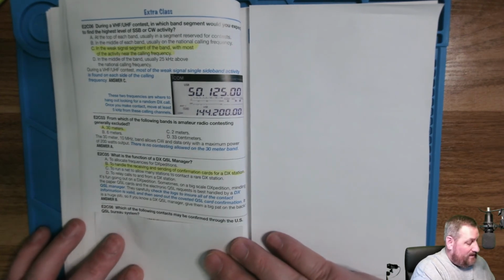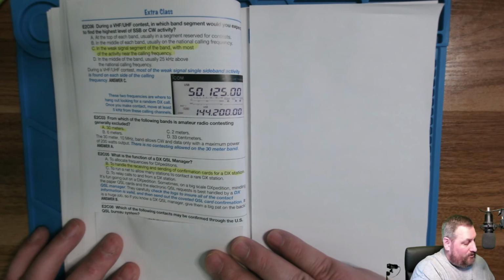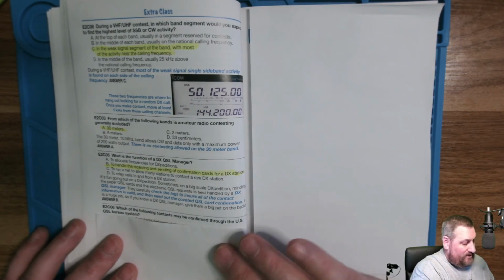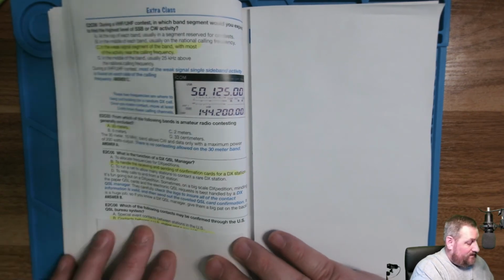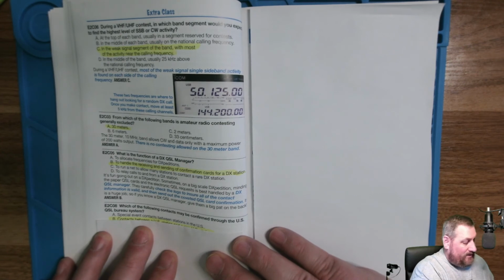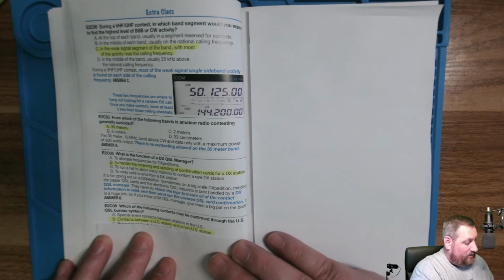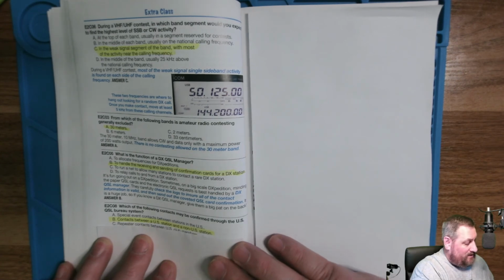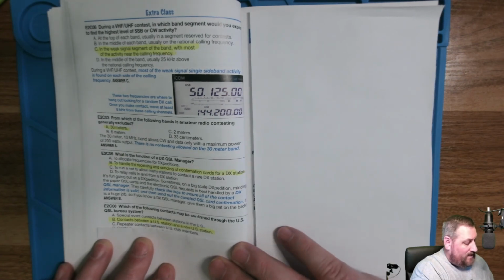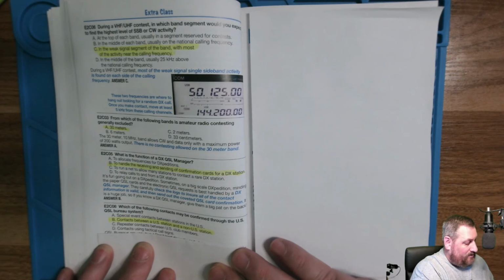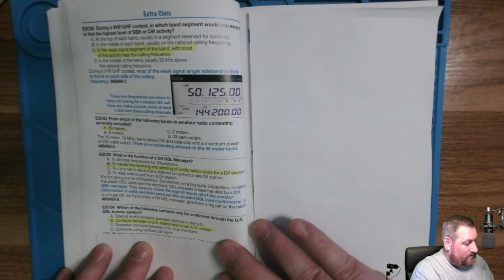Which of the following contacts may be confirmed through the U.S. QSL Bureau system? Is it A, special event contacts between stations in the U.S.? B, contacts between a U.S. station and a non-U.S. station? C, repeater contacts between U.S. club members? Or D, contacts using tactical call signs?